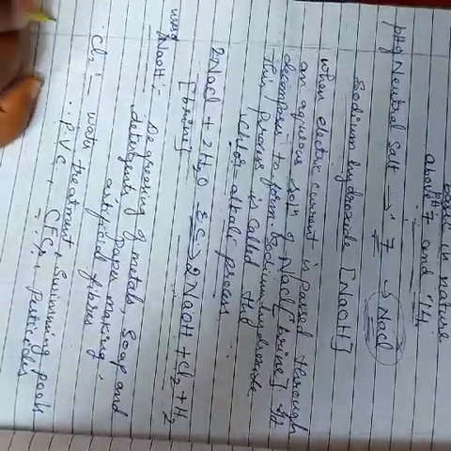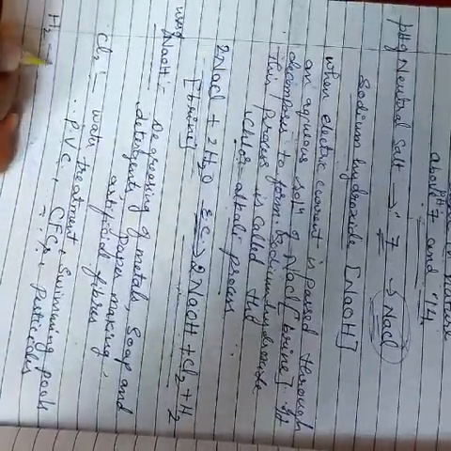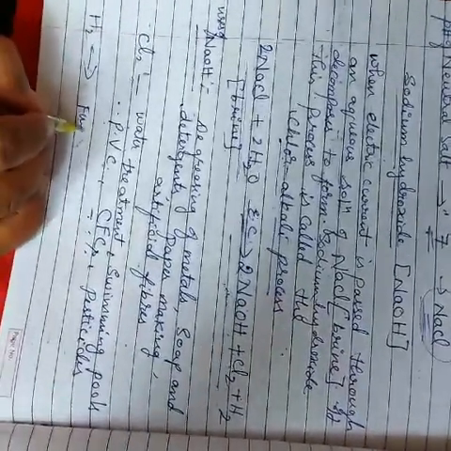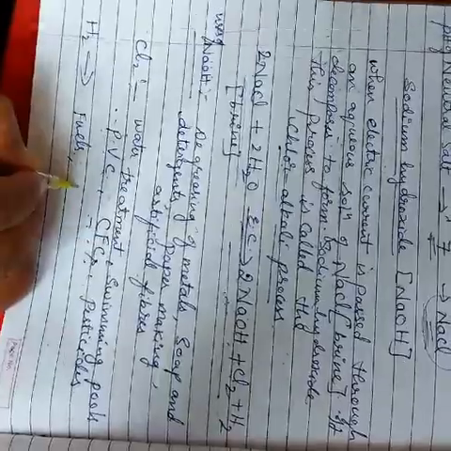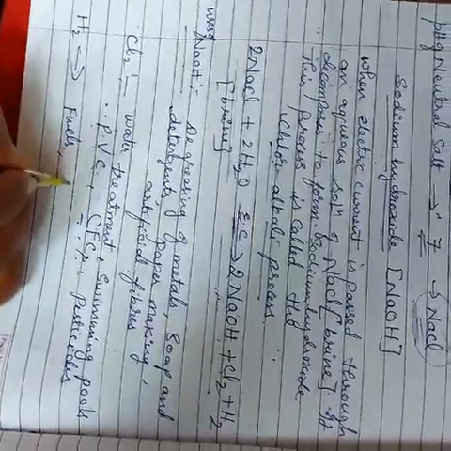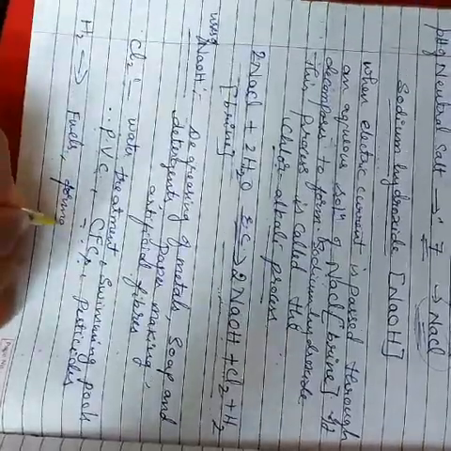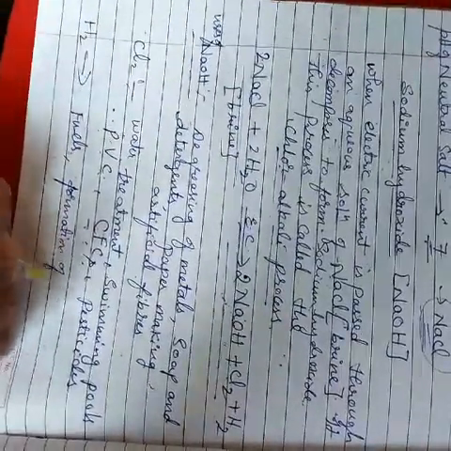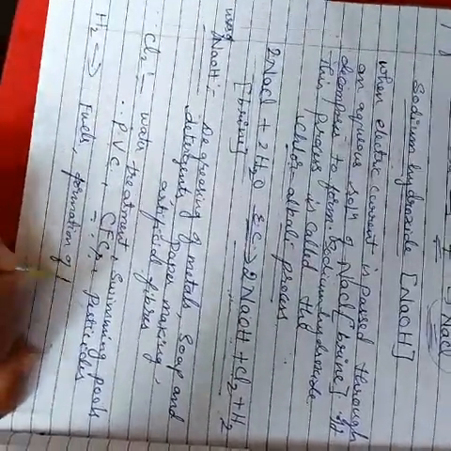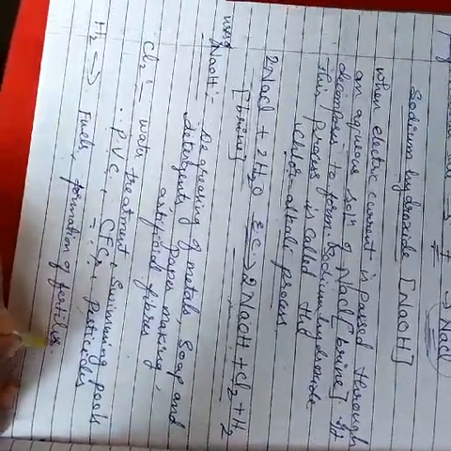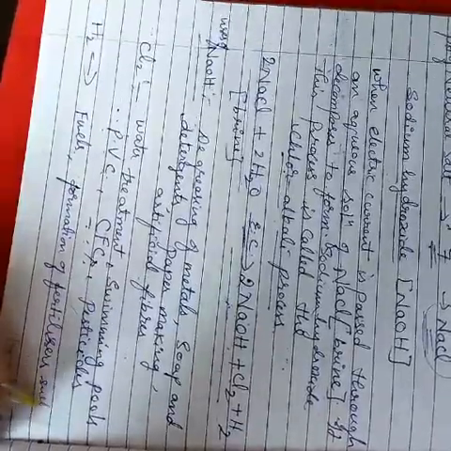Next is hydrogen gas, which is used as a fuel and in the formation of fertilizers such as ammonia.